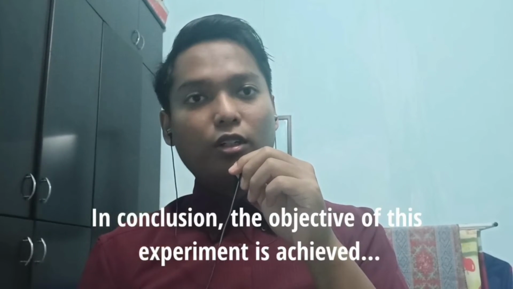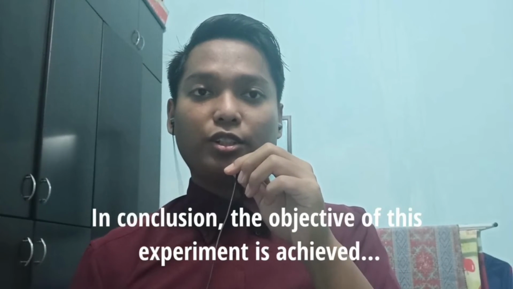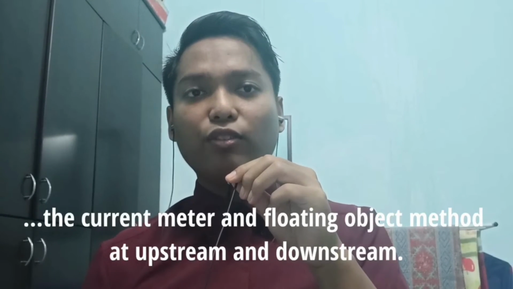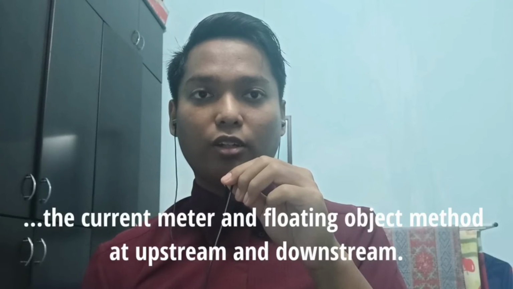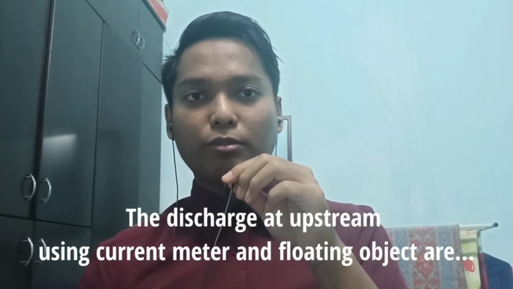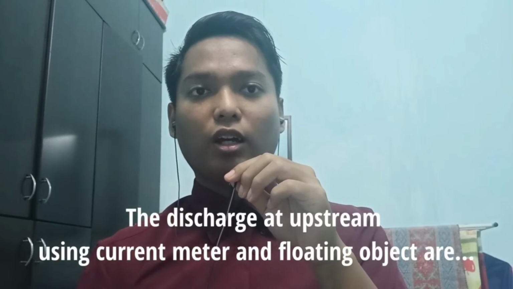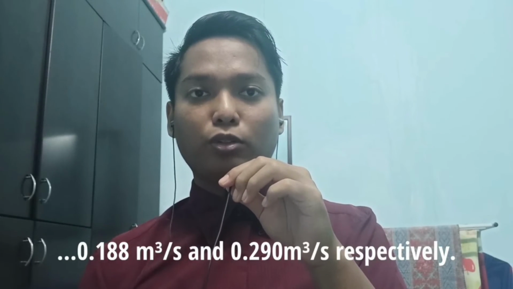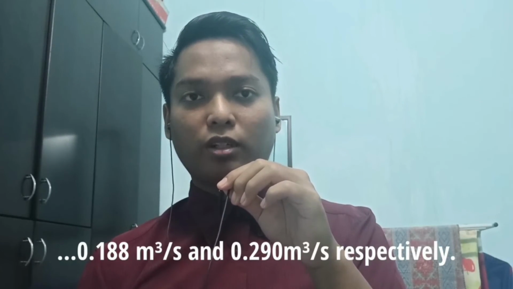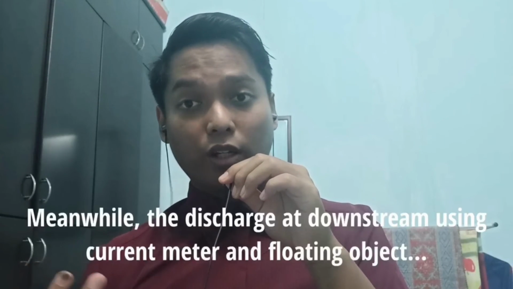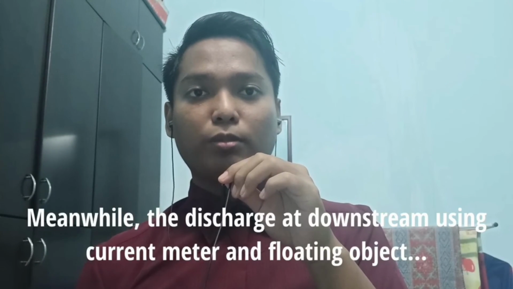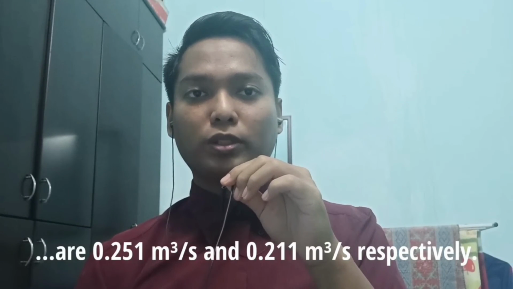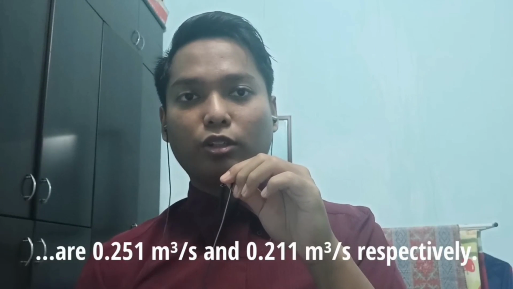In conclusion, the objective of this experiment is achieved, where we found the percentage difference between the current meter and floating object methods at upstream and downstream. The discharge at upstream using the current meter and floating object are 0.188 cubic meters per second and 0.290 cubic meters per second respectively. Meanwhile, the discharge at downstream using the current meter and floating object are 0.251 cubic meters per second and 0.211 cubic meters per second.